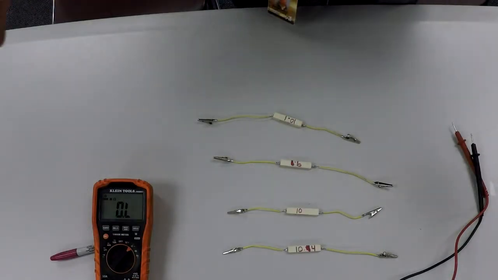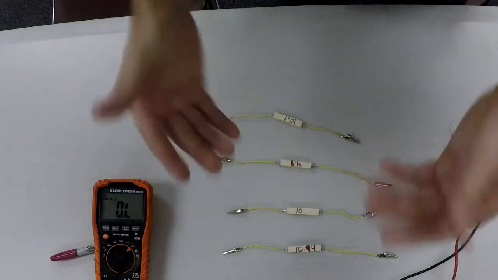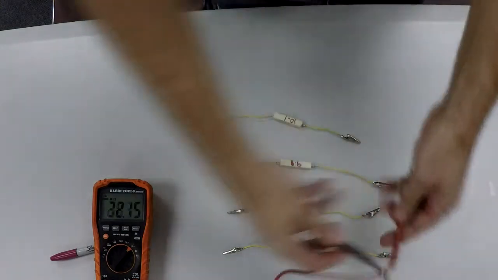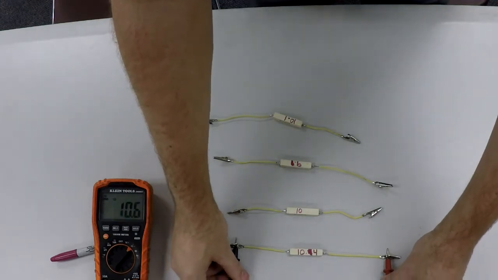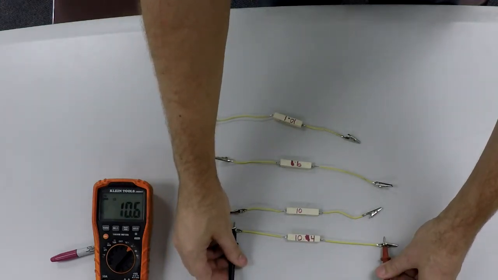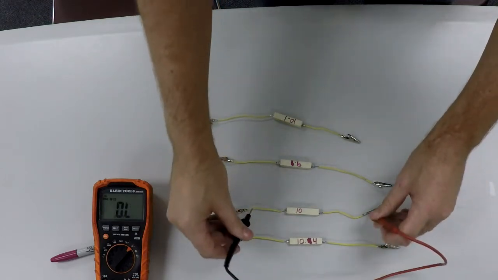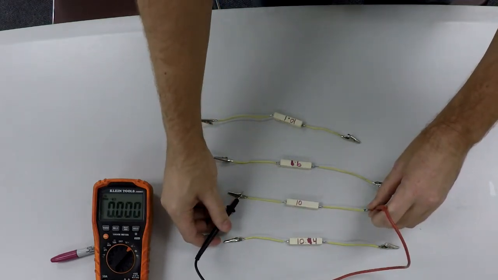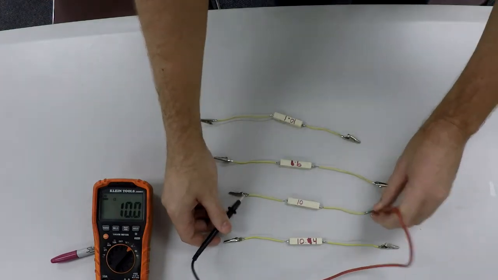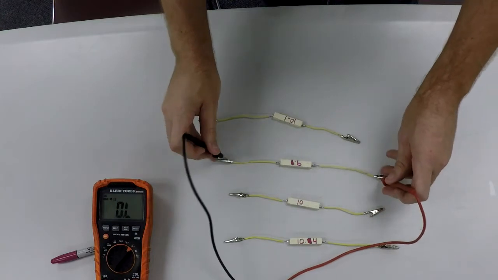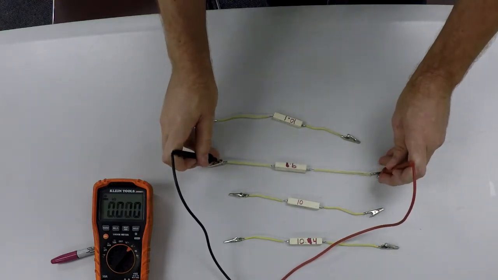I like to prove the math works by showing technicians with a multimeter. So you can see this resistor here is 10.5-ish ohms or so. This one is 10, almost 10 even. This one's a little shy. They do have a variance on them of about 10%.